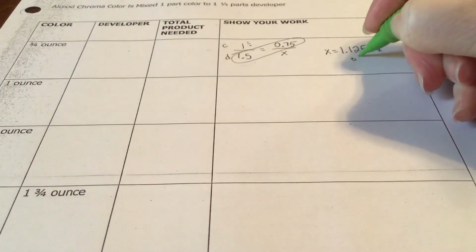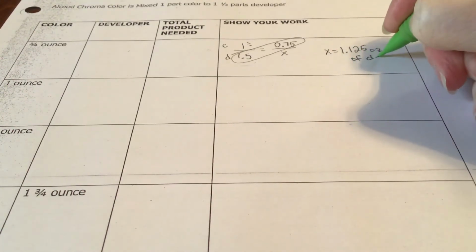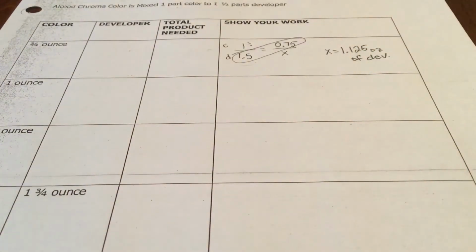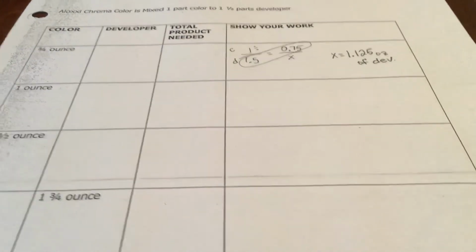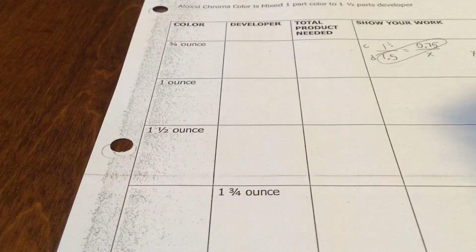ounces of developer. I want you to label everything so that you actually know what it means and how it connects to real life. If I just wrote 1.125, how does that connect to actually what we're doing? So I'm going to fill in the rest of the chart then.